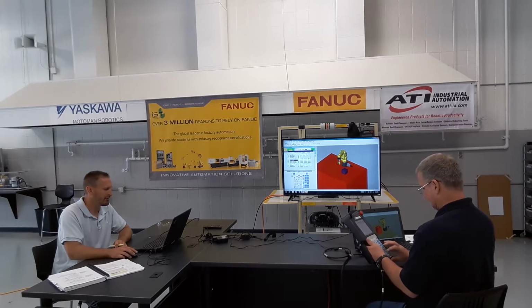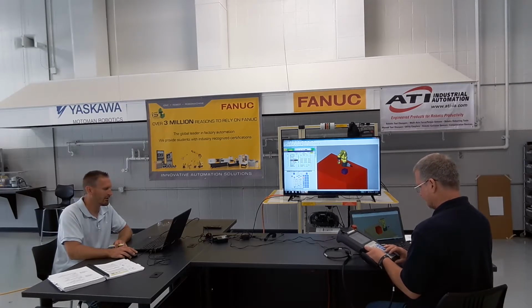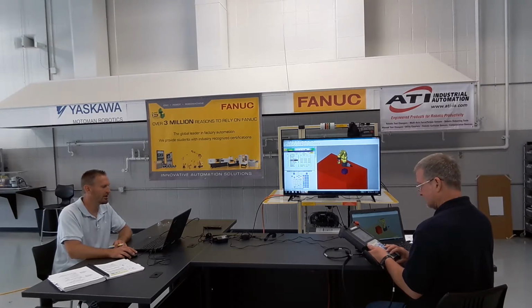Click on coordinate, and then look up in your top right-hand corner, and you can see below where your speed rates are at. You will see different options. You've got user, joint, jog frame, world, tool. Let's go ahead and click on that until we hit joint. Once you get into joint, leave it there.